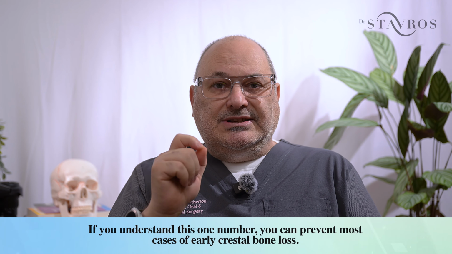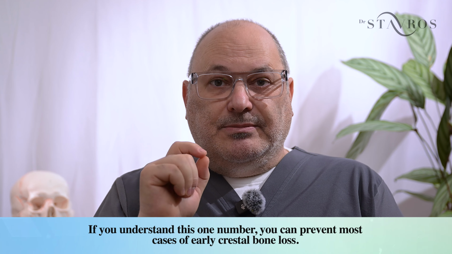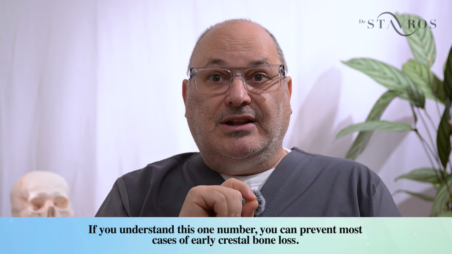The body needs a constant vertical dimension to maintain the soft tissue seal that protects crestal bone. That dimension is about 4 mm from the implant platform to the top of the gingiva. If you understand this one number, you can prevent most cases of early crestal bone loss.